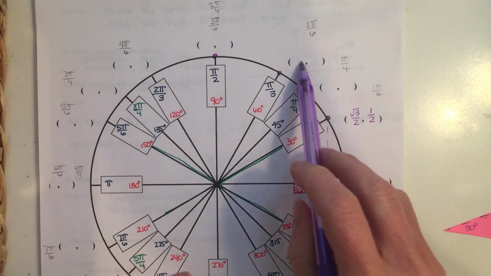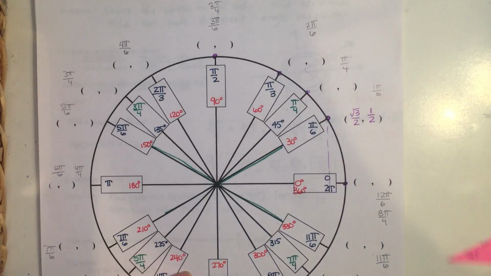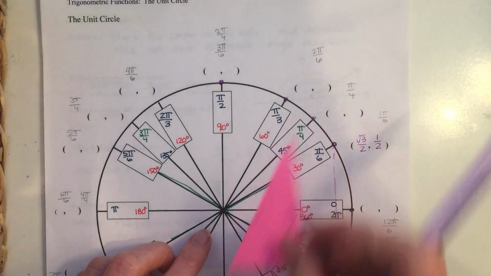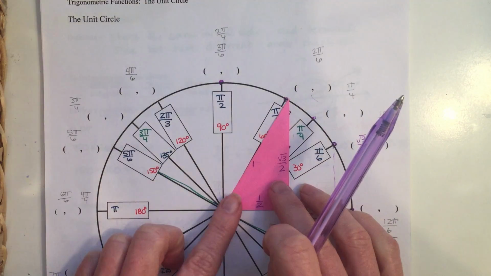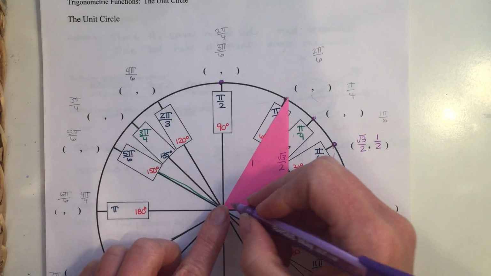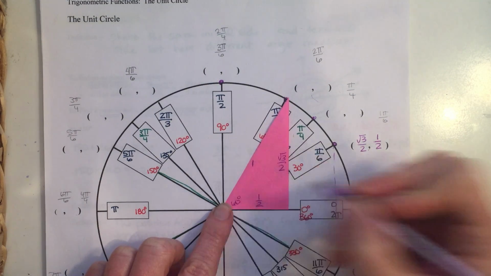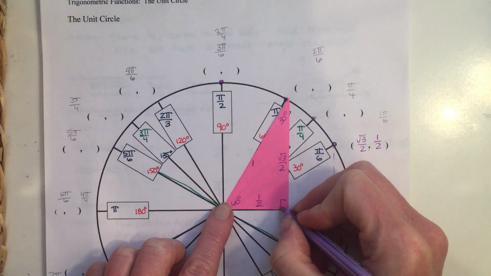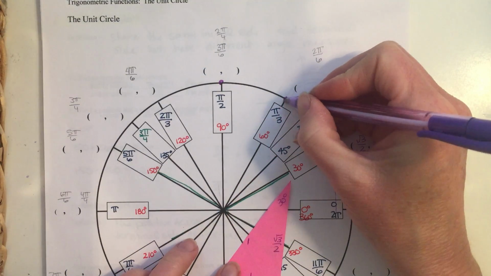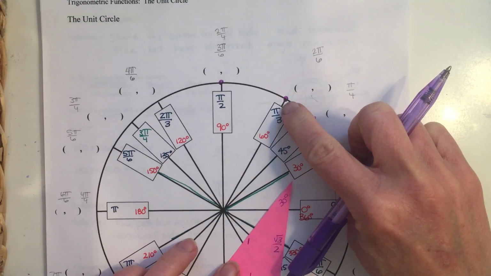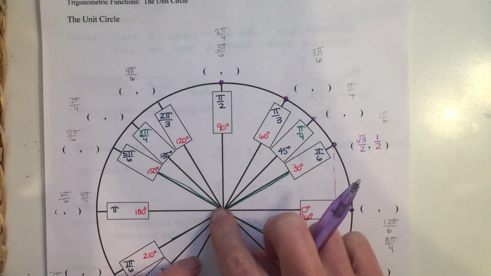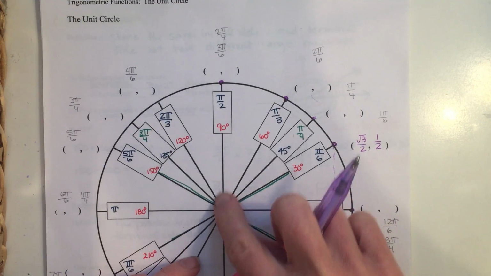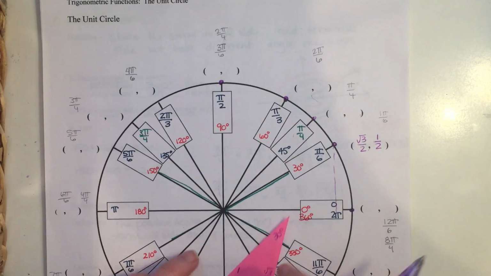I can do the same thing to get the coordinates of this point up here. However, I need to turn my triangle because now that's a 60-degree angle. So I need my 60-degree angle at the origin. This would be my 30 and this would be my 90. If I want to figure out the coordinates of this point right here, again, I need to know how far over it is on the x-axis and how far up it is on the y-axis.